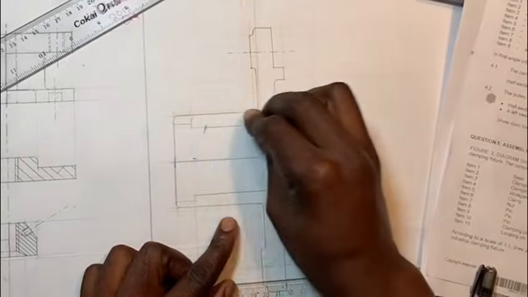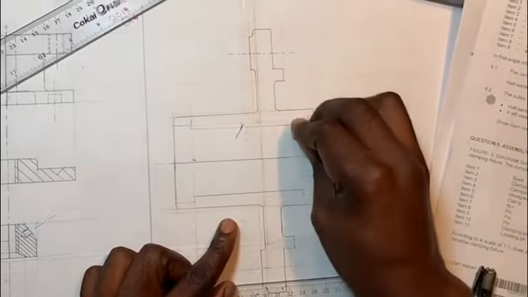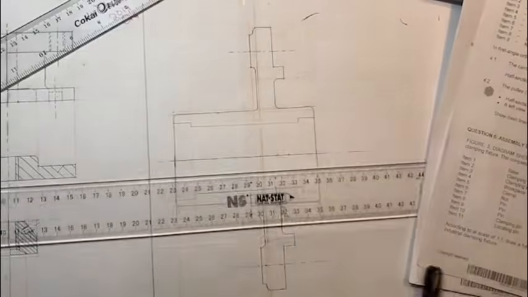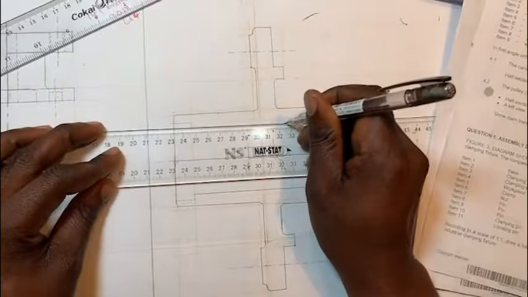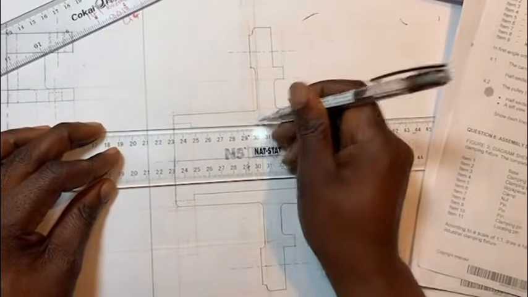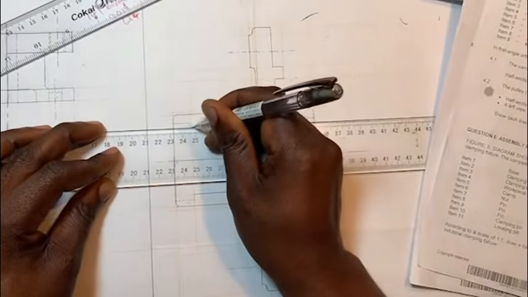It's simple. I'm not going to erase all of it, just a little bit, so that it remains, and then I can come and have it hidden.